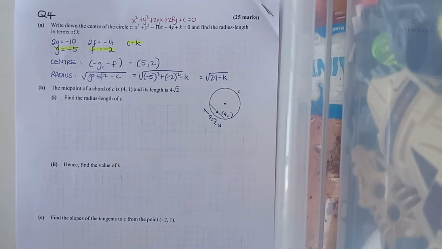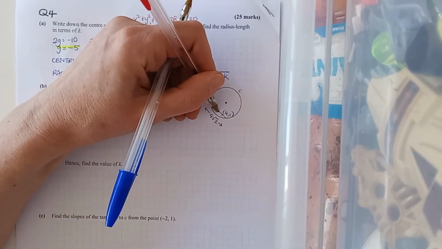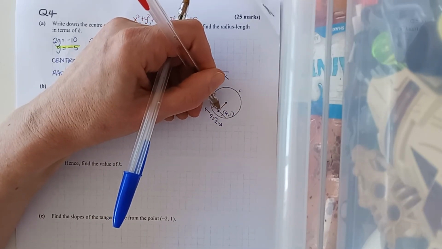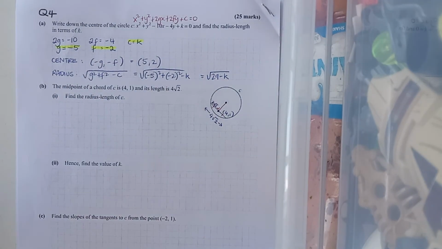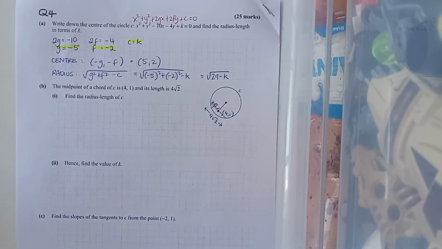So both parts there are equal in length. And as we said earlier, this has implications for the rest of my diagram. If this chord is getting split in half, then a line that joins back to the centre is going to be at right angles to the chord. So I can fill a few more bits in then. I've got my 2 root 2. Don't know how long this bit is, but when I fill in my radius, it's root 29 minus k. So I might not currently know the length of the side that I've just highlighted in yellow, but I do know that it's bookended by the points 5, 2 and 4, 1. So actually I can work out its length.